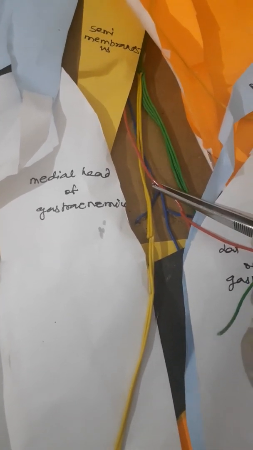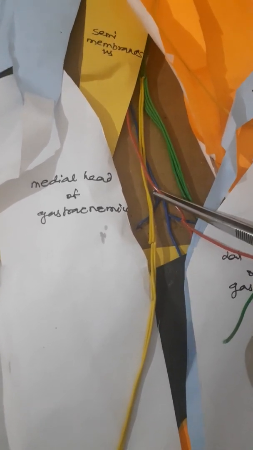The main sign and symptom of popliteal aneurysm is due to compression of the tibial nerve by the dilated popliteal artery, when it is more than 50% of its diameter.